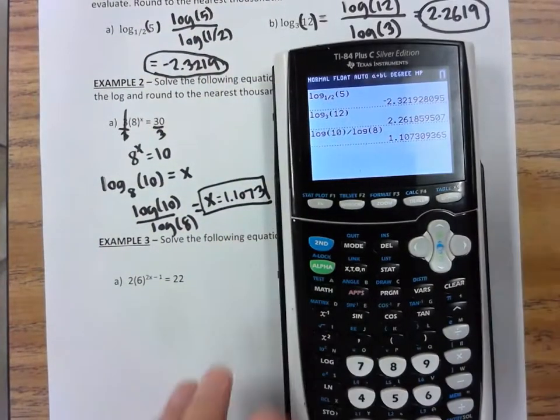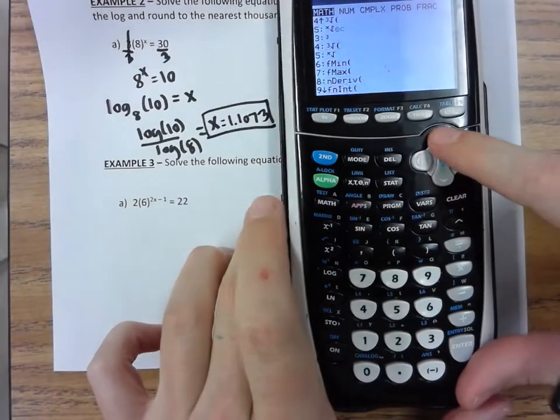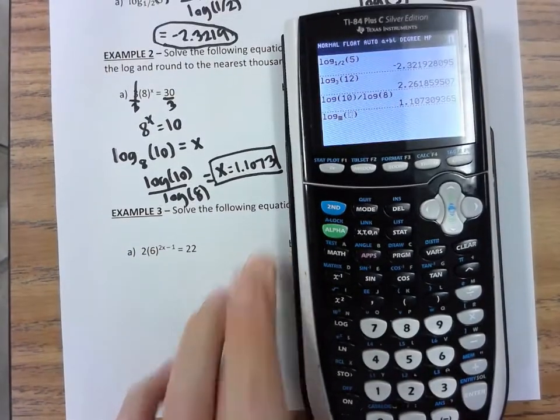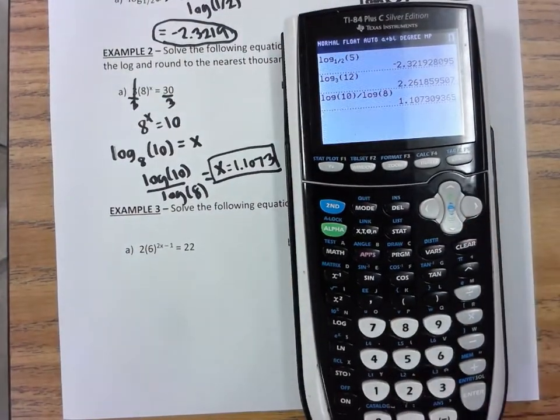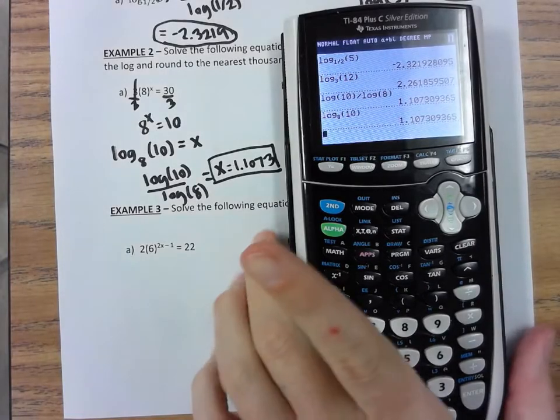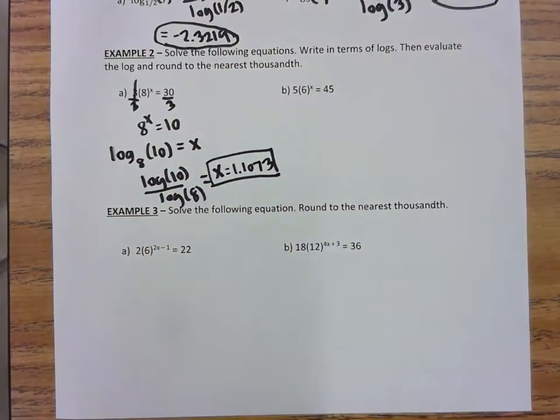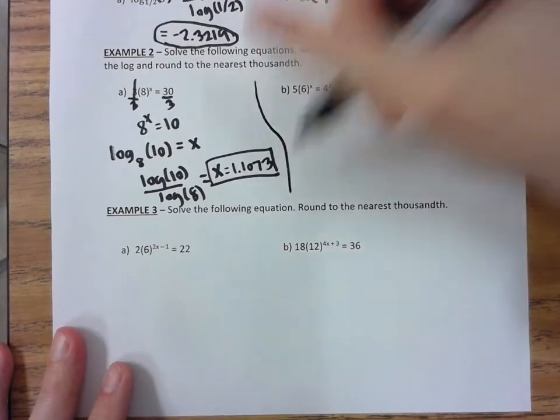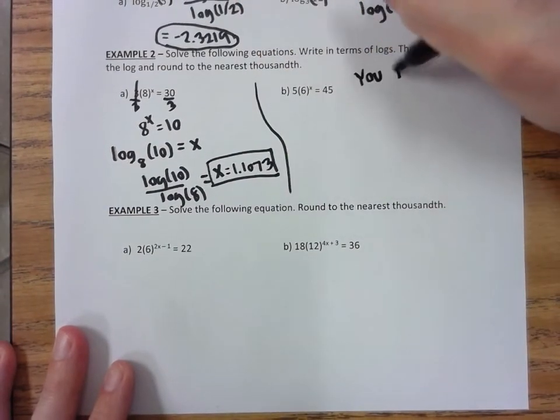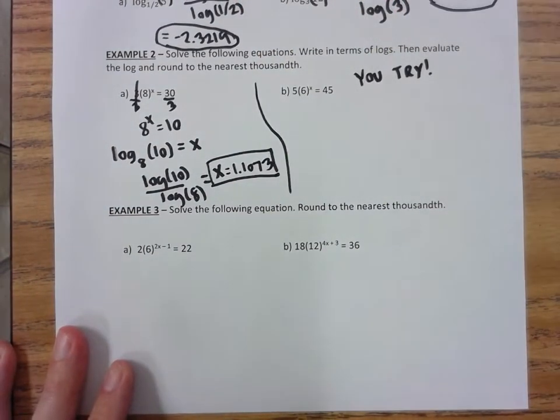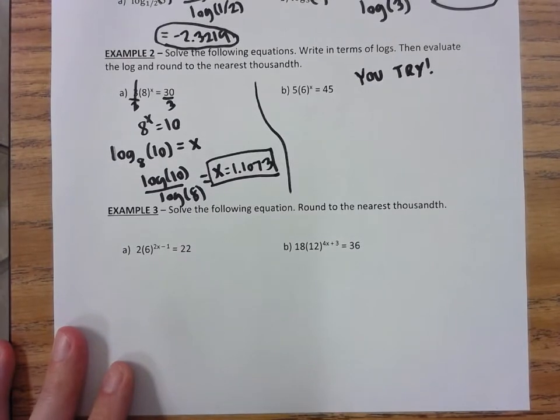And remember, you can also do math up, up. Press enter, and you can put the 8 and 10 in there. Get the same answer. Try this on your own. Pause the video. When you finish, unpause it and watch my steps and see if it matches what you got.